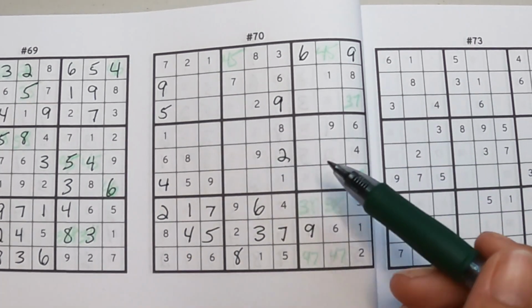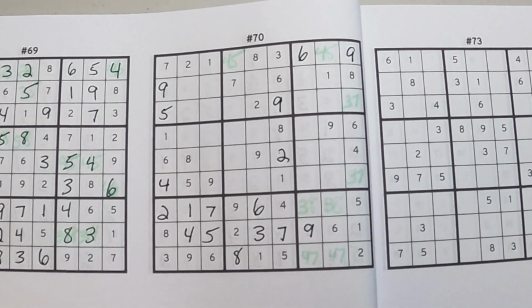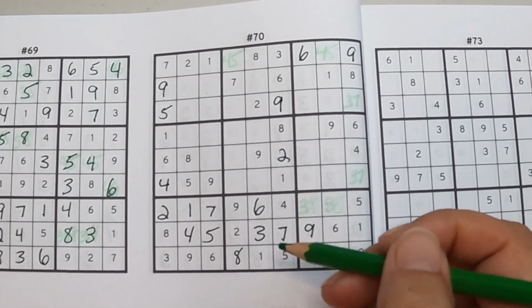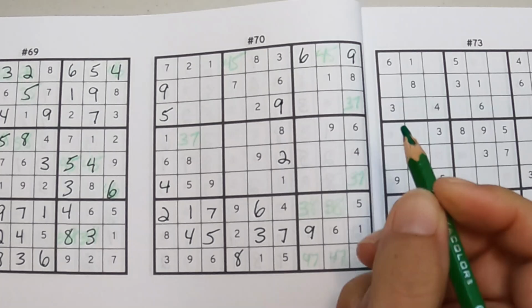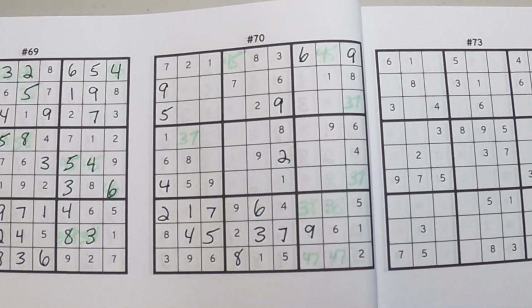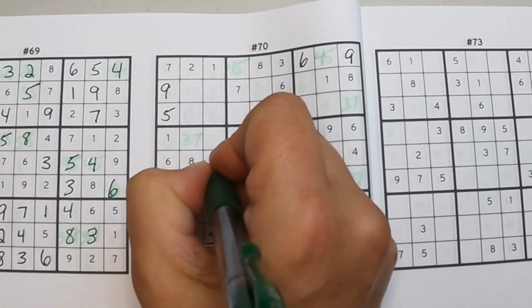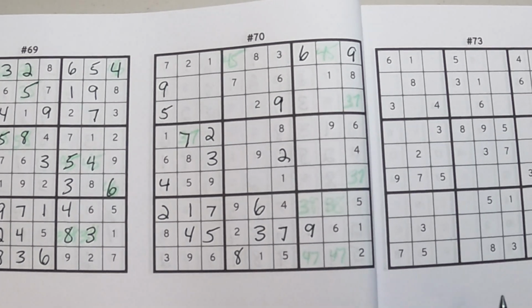For this box now, we're missing 2, 3, and 7. We've got a 2 here, so 3, 7. 7 here, 2 here. That makes this our 3. That 3 makes this our 7 and 2.